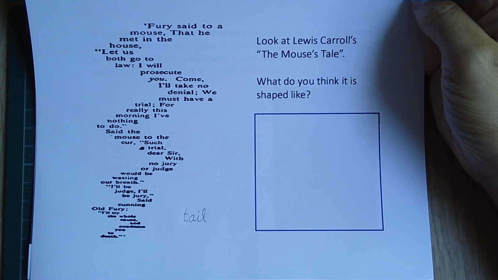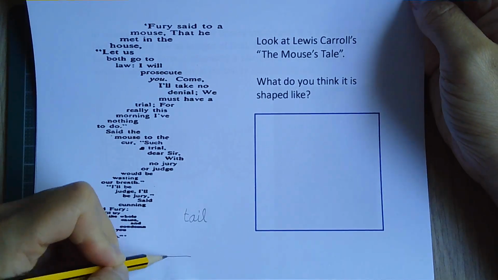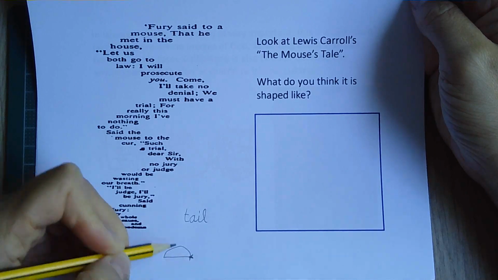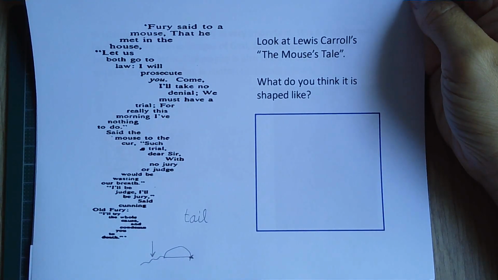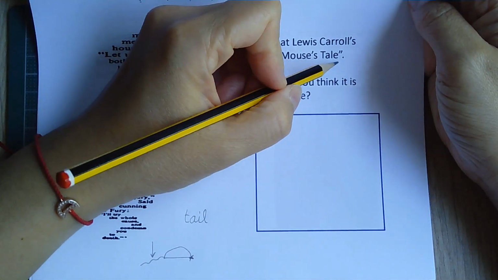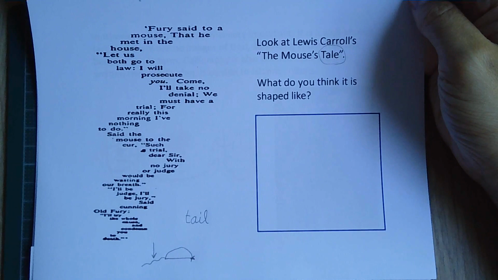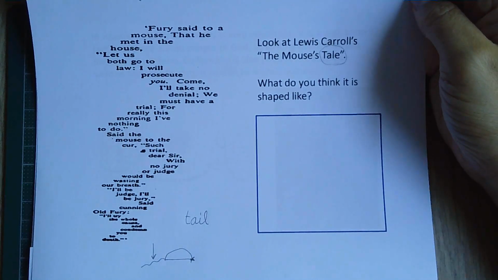And not just that, but it's written about the mouse's tail. So here we have a mouse, and it's about its tail. But it's also a tale, which is another word for story, that he is telling to Alice. So actually the shape of the poem adds to its meaning.